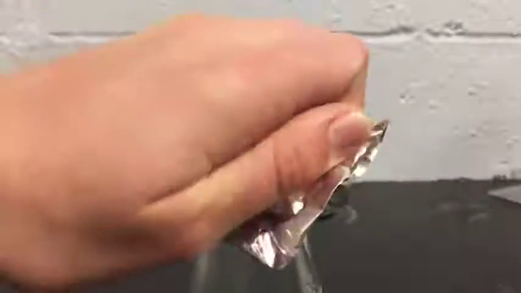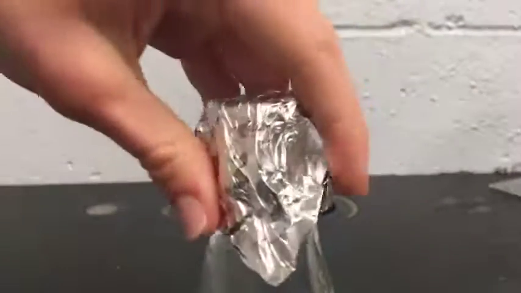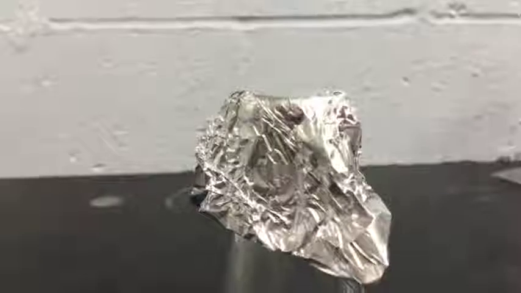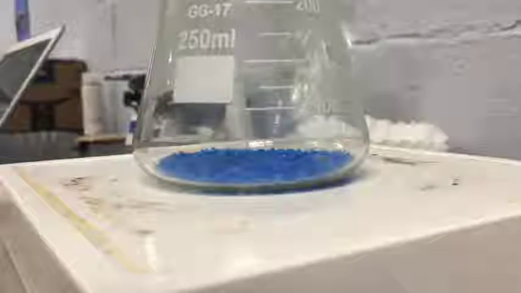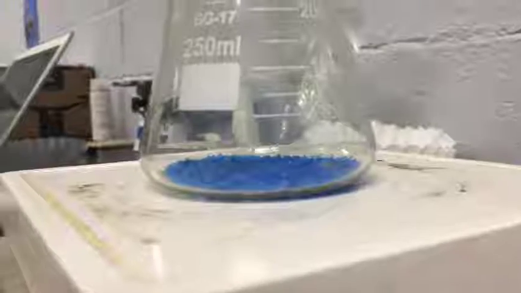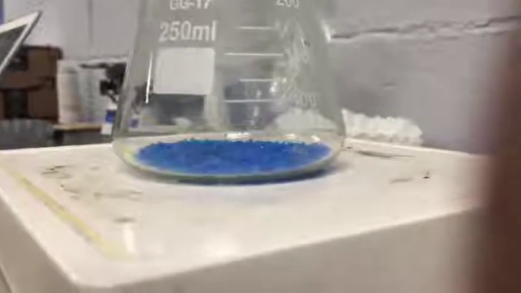You're going to make sure that you cover the opening of the Erlenmeyer flask with aluminum foil before you put it on the hot plate. And you're going to heat this Erlenmeyer flask with copper sulfate for 10 minutes. You need to set a timer so that you can keep track of time and make sure that you're not overheating it or underheating it. We need to heat it for just 10 minutes for this experiment.